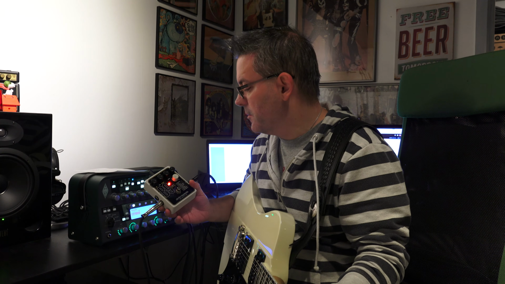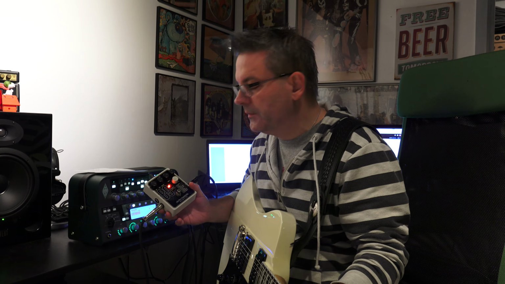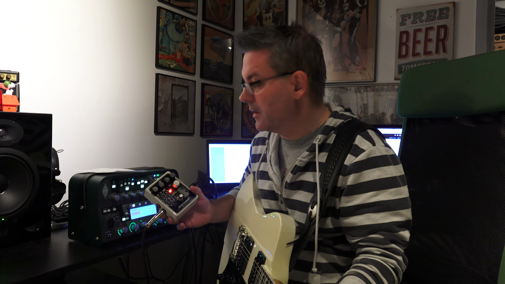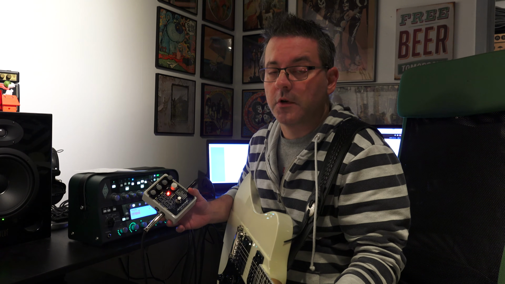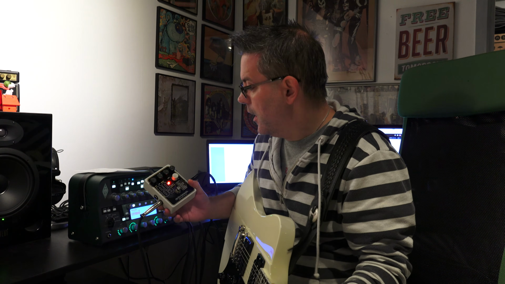Alright, so here I'm sitting with the Electro-Harmonix B9 organ machine. This is one of the pedals that I have that don't go very well with the Kemper, but I don't have many modulation pedals, and this I would categorize as a modulation pedal for sure. Anyway, I connected this as I've showed you.